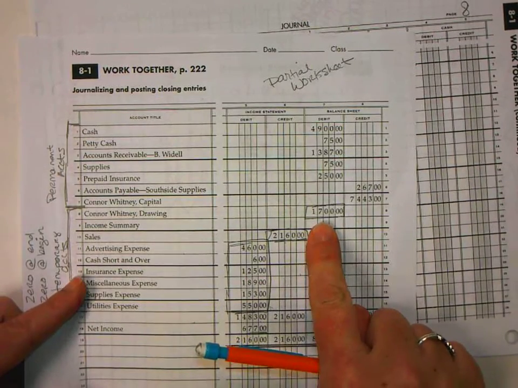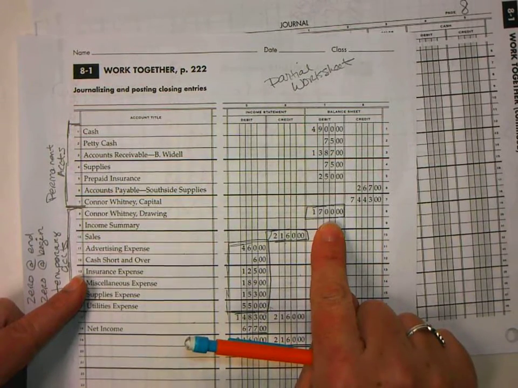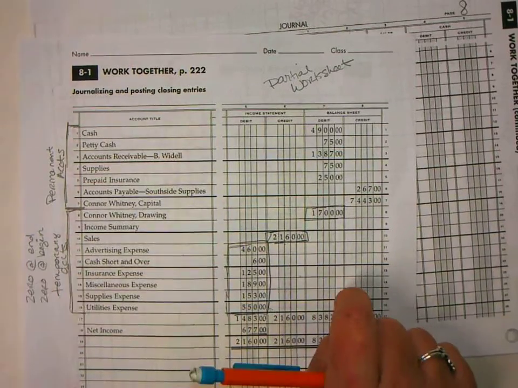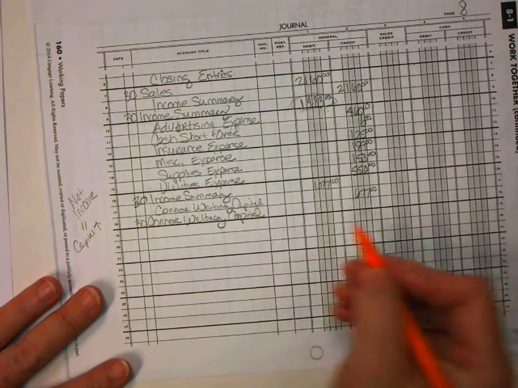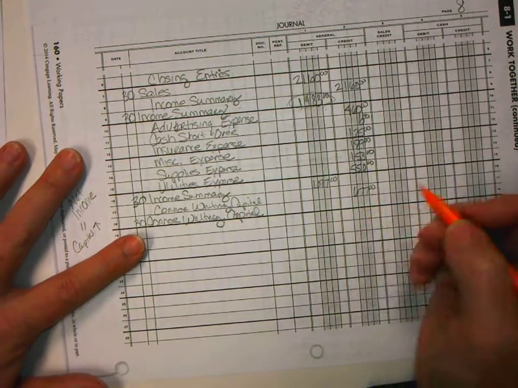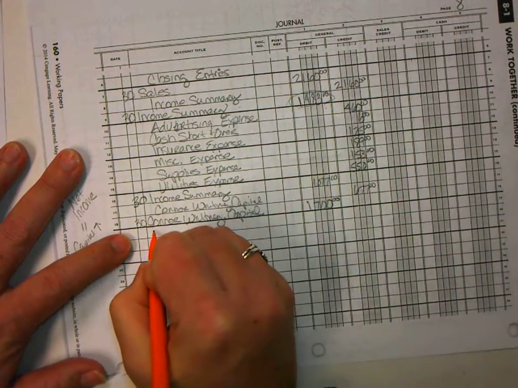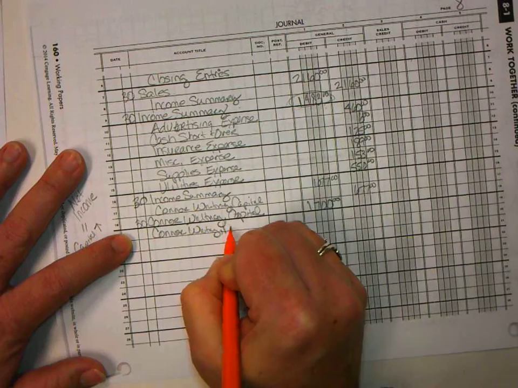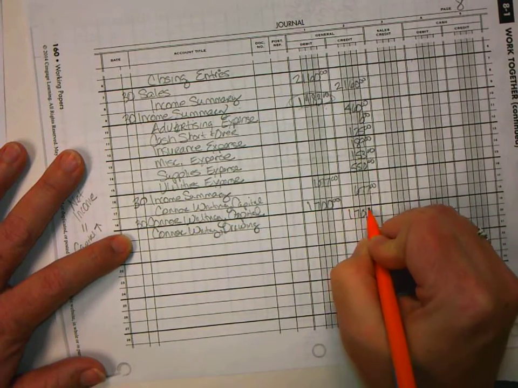So the Connor Whitney capital is our debit. And the drawing was $1,700. So he made $677, but he pulled out $1,700, right? So his capital is actually going to be less at the end of this year than it was at the beginning of the year. Okay, so what was the number? 1,700. And then the credit is Connor Whitney drawing. And with that number right there, that will zero that one out.